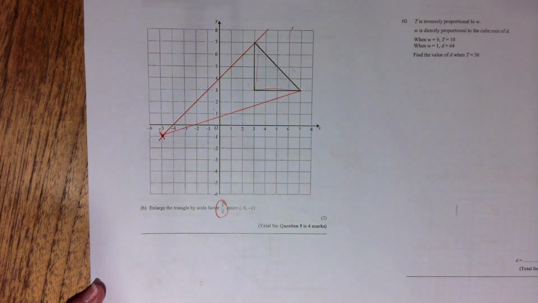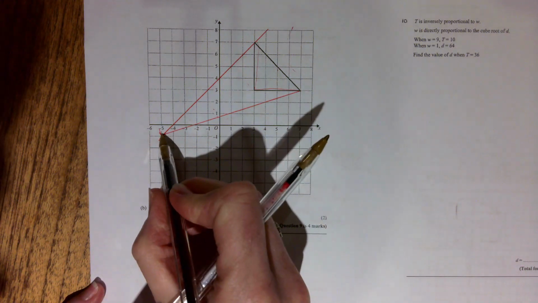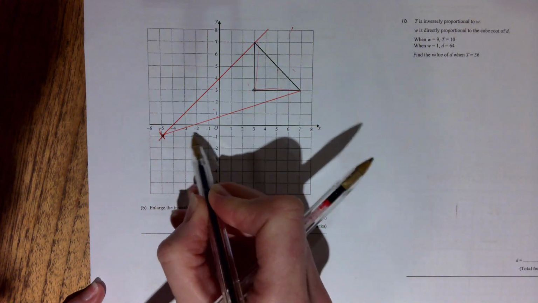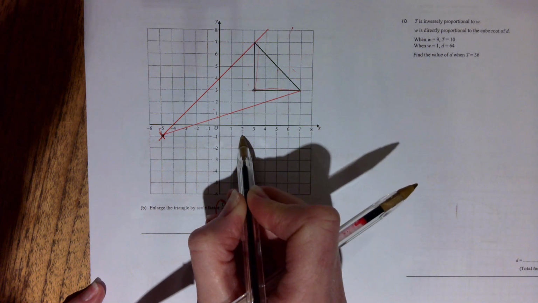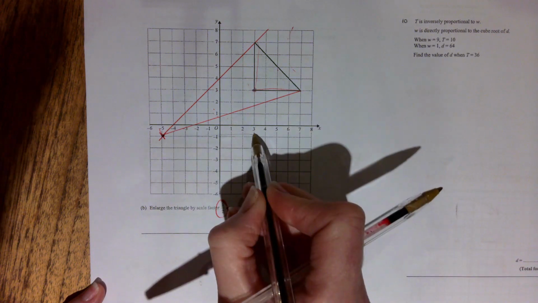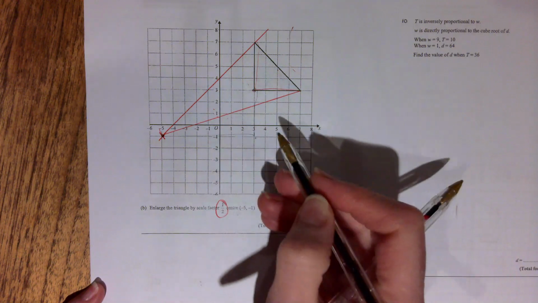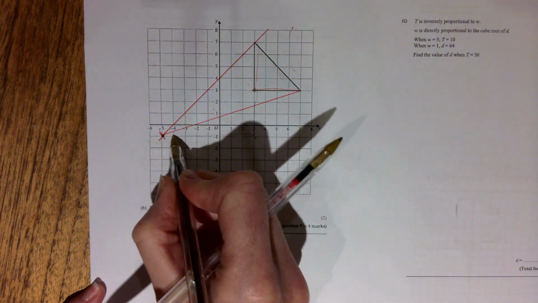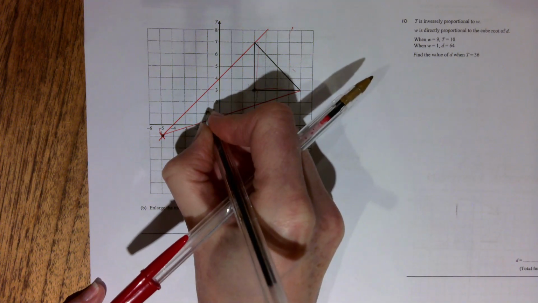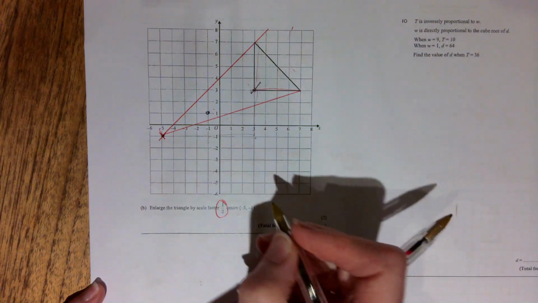And what I would now do is some counting. So from the centre of enlargement to this point here is across 1, 2, 3, 4, 5, 6, 7, 8, up 1, 2, 3, 4. So across 8, up 4. I am now going to do half that. So I'm going to go across 1, 2, 3, 4 and up 1, 2. So that's my first point. I'm going to tick it off.